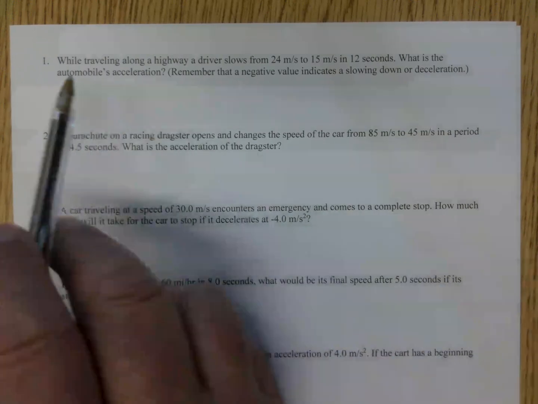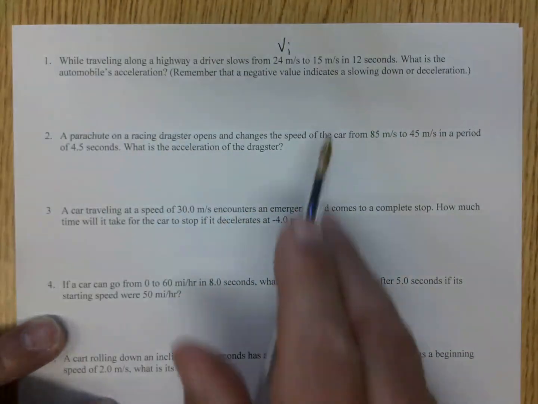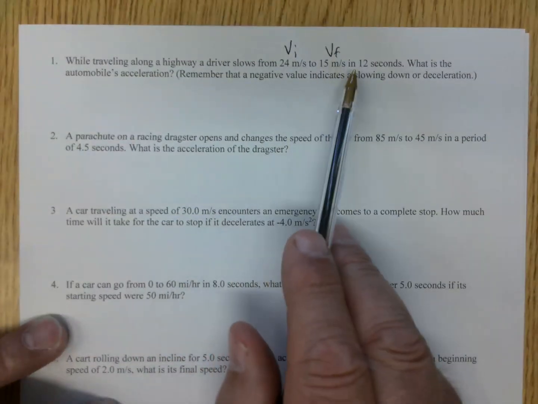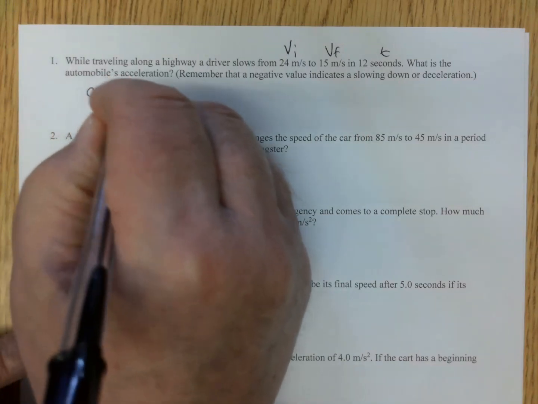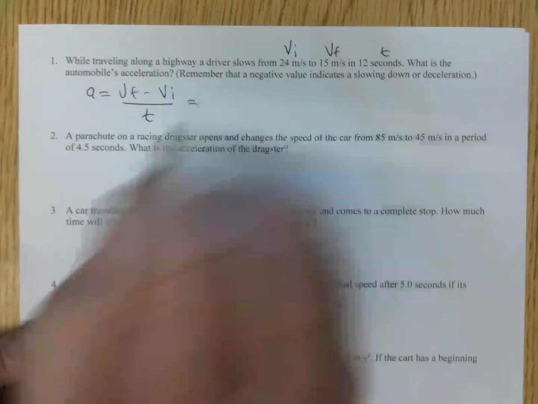Okay, so we have this. From, this is V of I, that's where it starts, to, this is V of F, and this is 12 seconds, the time. So then we write the equation: A is V of F minus V of I divided by time. Then we plug it in.